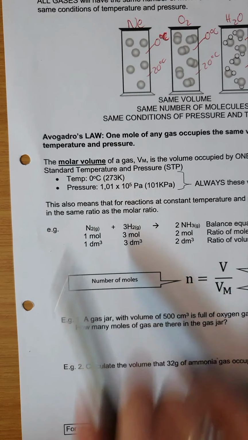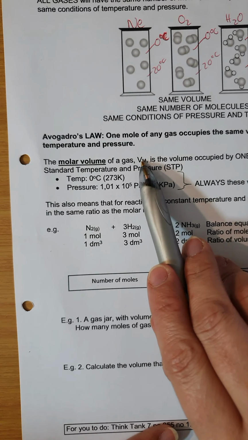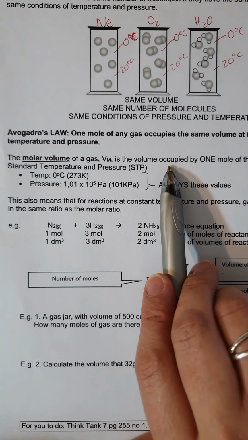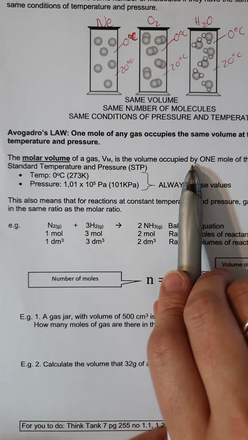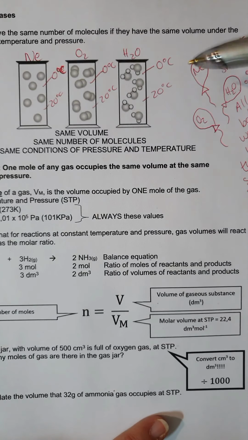Okay, so molar volume of a gas is a capital V with an M. This is the volume occupied by 1 mole of gas. So again, imagine these all contained 1 mole, and we then kept the same temperature and pressure.